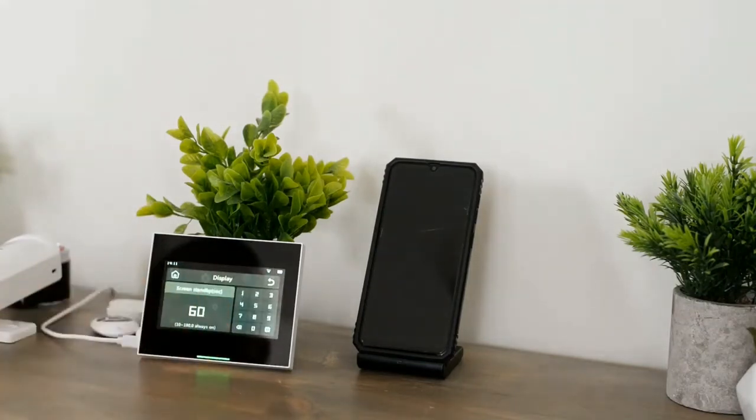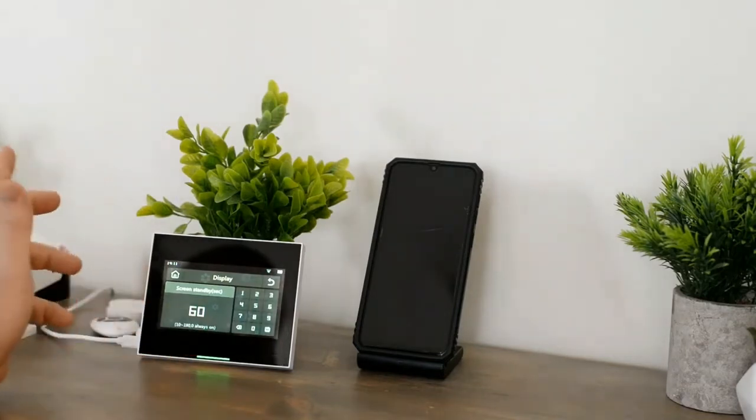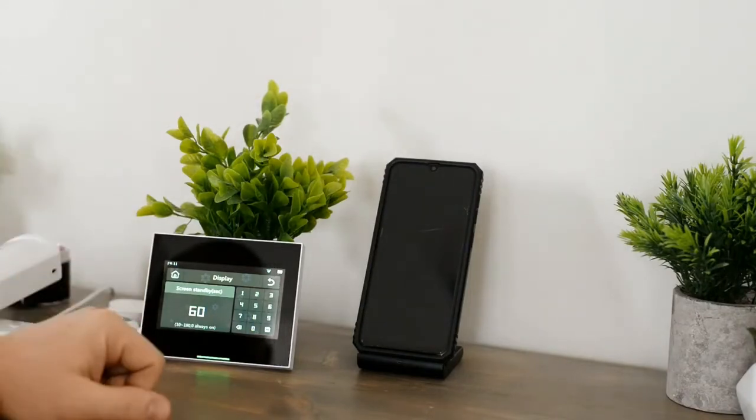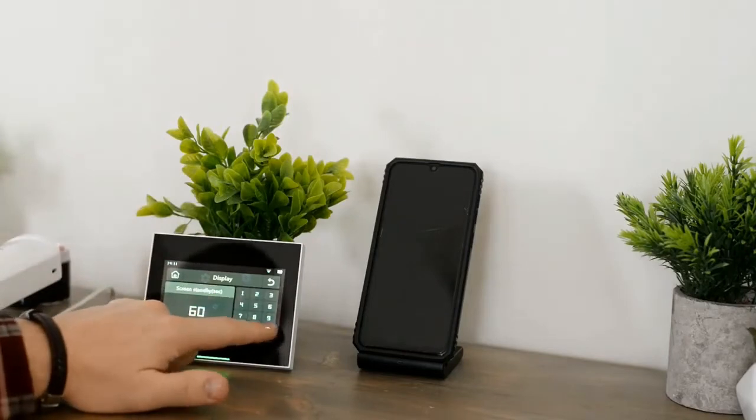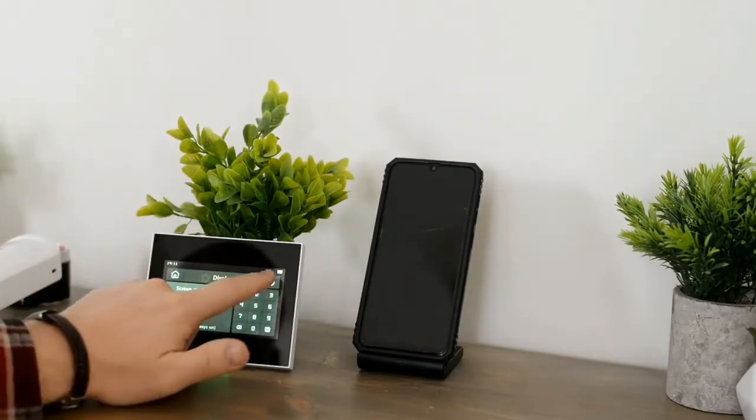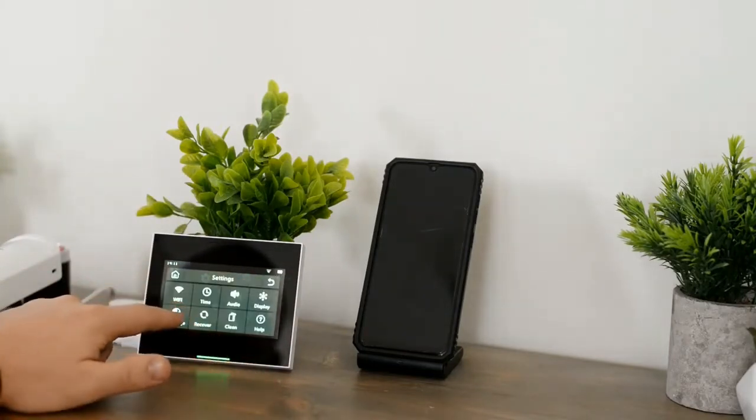Display, this is the standby, so after 60 seconds of inactivity, it's just going to go into standby. You can make that up to 180 seconds if you want. I think if you put 0, as it says here, then it just always stays on. So anywhere from 10 to 180 seconds or 0. I'm good with 60 seconds, so I'm going to keep that as is. So it's saved. Go back down here to language.